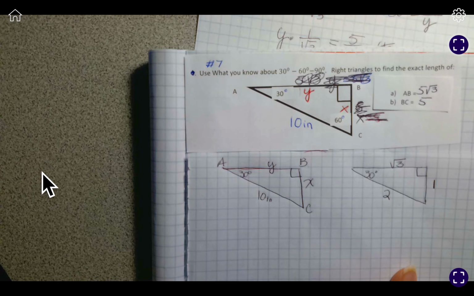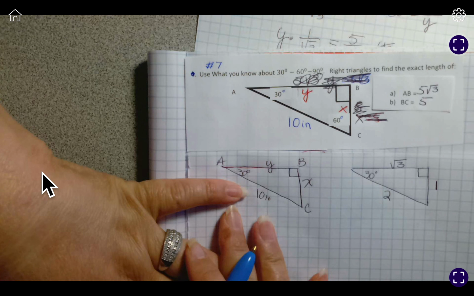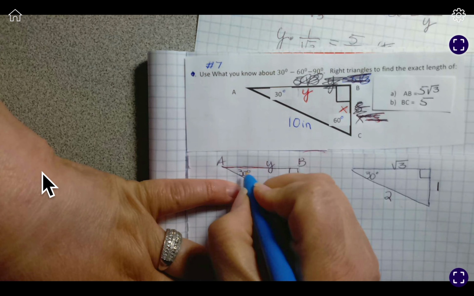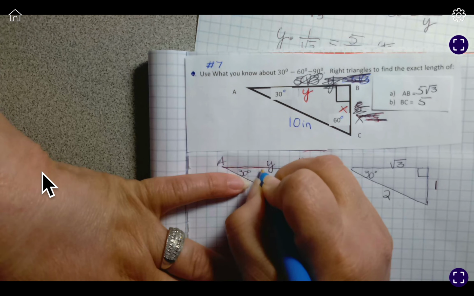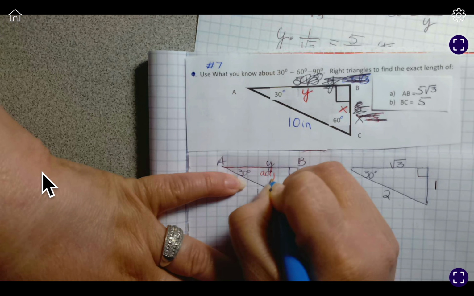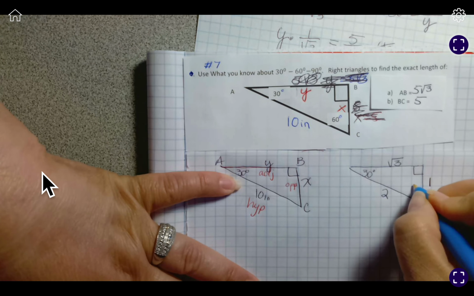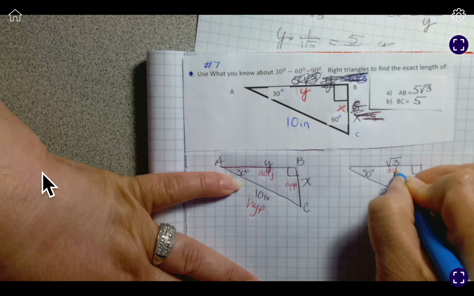And we're not even going to use sine, cosine, and tangent. We're just going to use this. This is opposite. This is adjacent. And this is the hypotenuse. This is opposite. This is adjacent. And this is the hypotenuse.